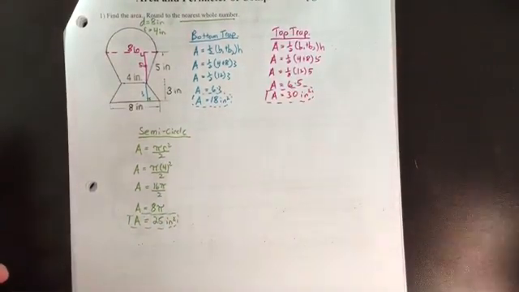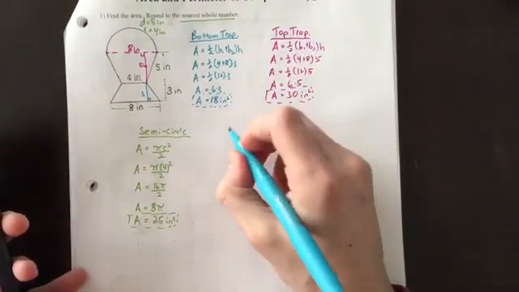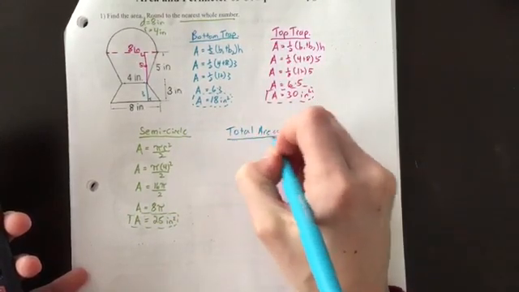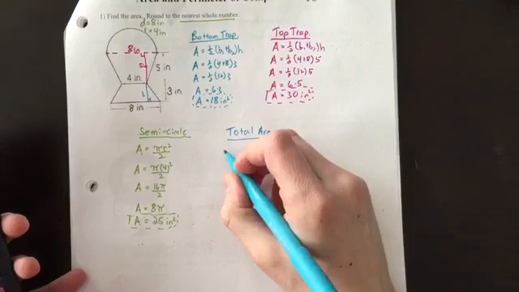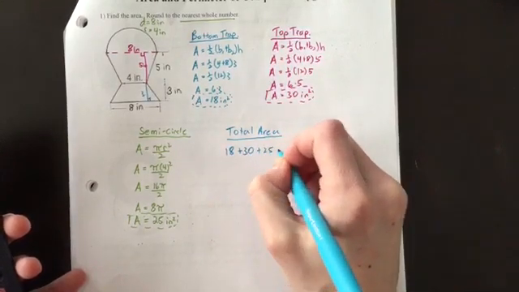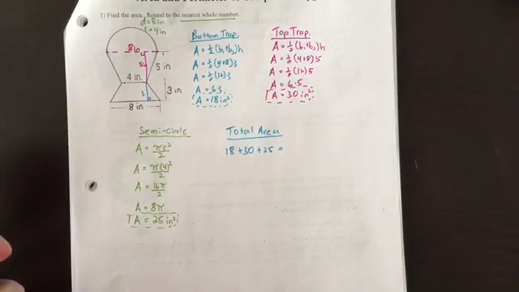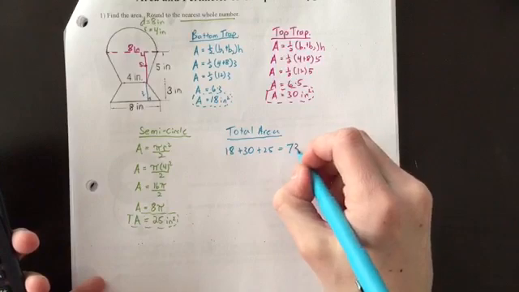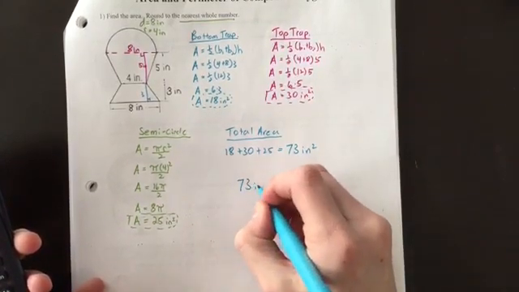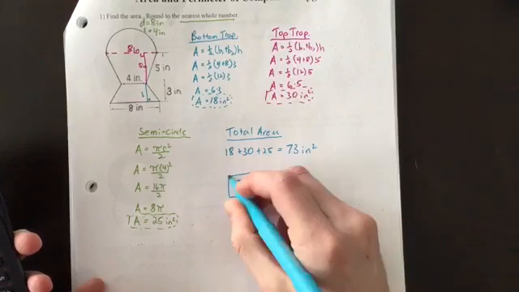Okay, and the last thing we want to do here is get our total area, right? To get our total area, we're just going to add everything up. So we've got our 18 inches plus our 30 inches plus our 25 inches, which gives us a grand total of 73 inches squared. So total area, 73 inches squared.